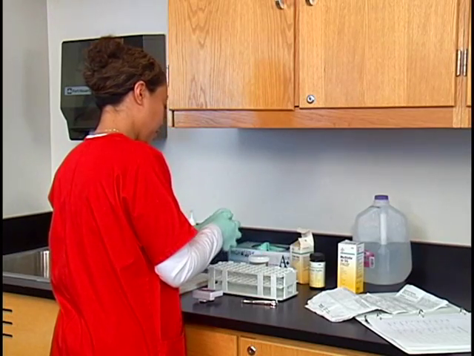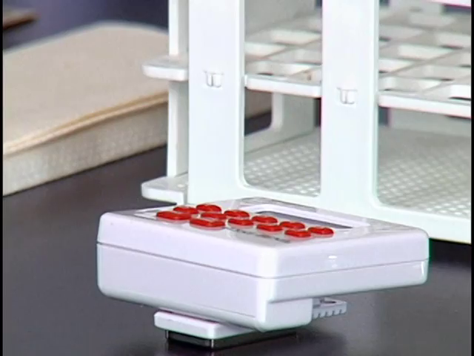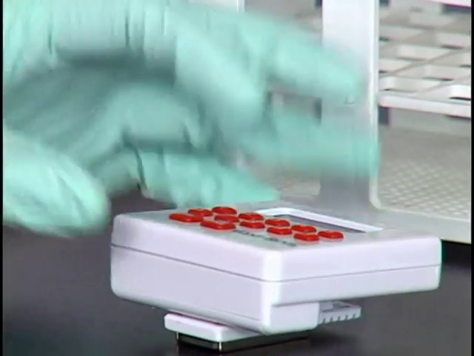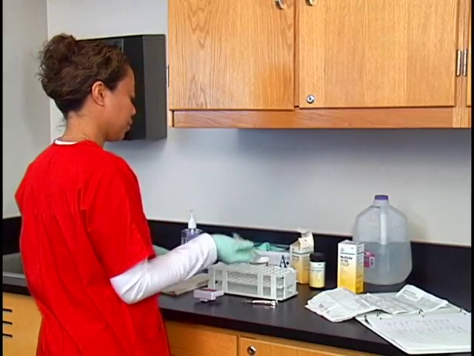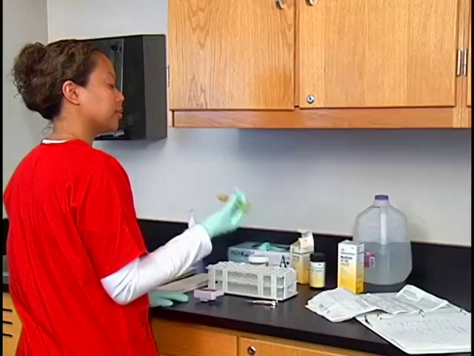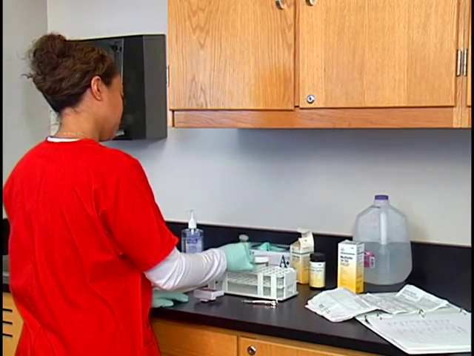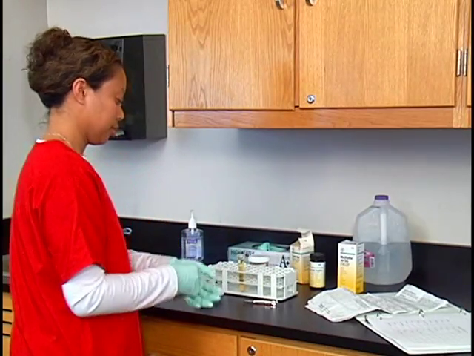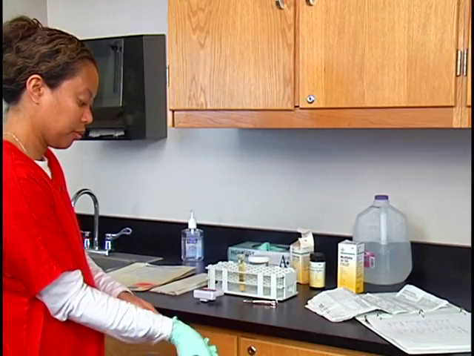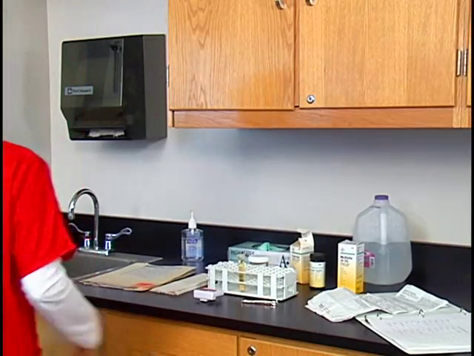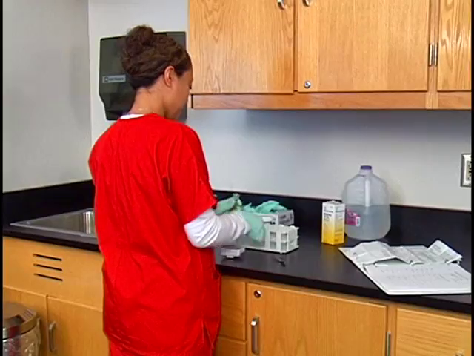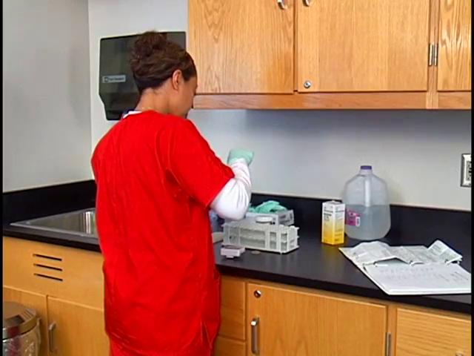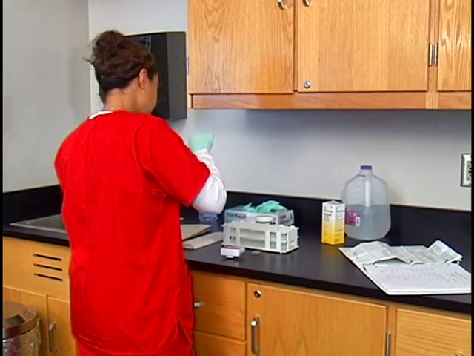Apply a cap on the tube and gently invert the tube back and forth for 2 minutes. Place the tube in a test tube rack and let it stand for 30 minutes. This allows the ingredients on the strip to dissolve in the water. Remove the strip from the tube and discard it in a waste container.